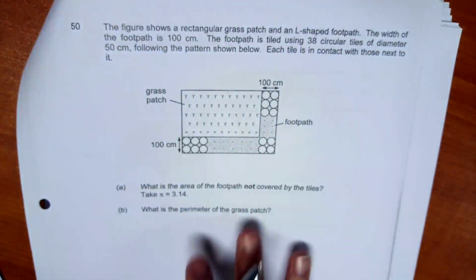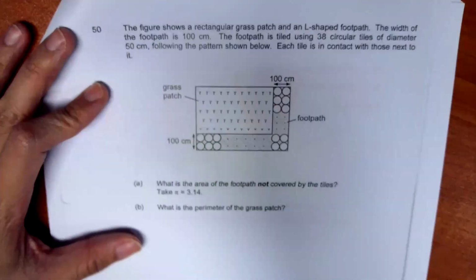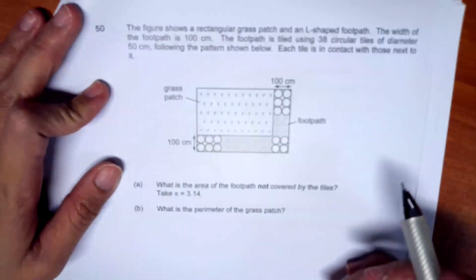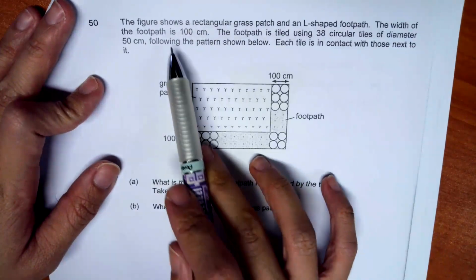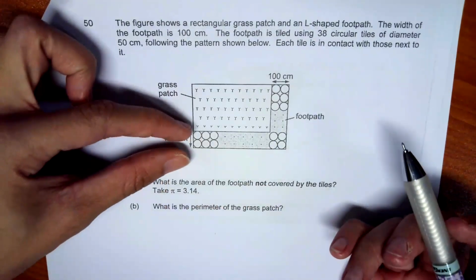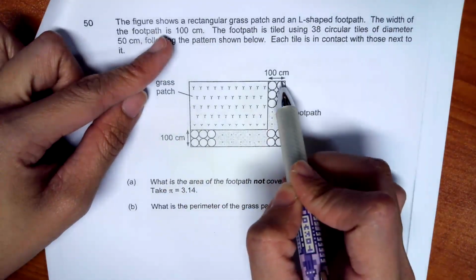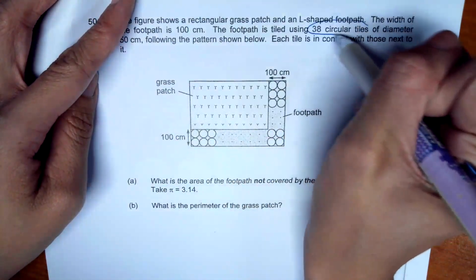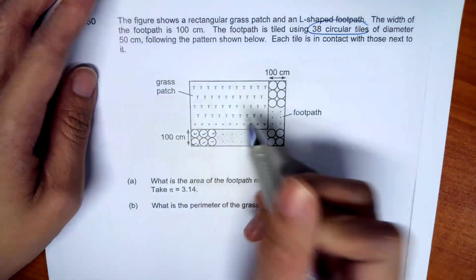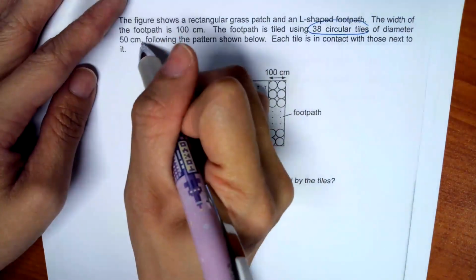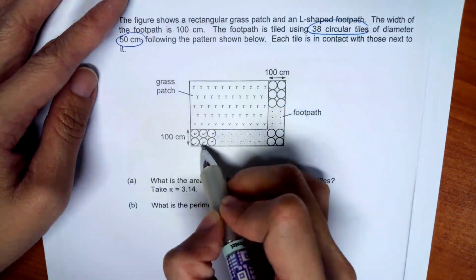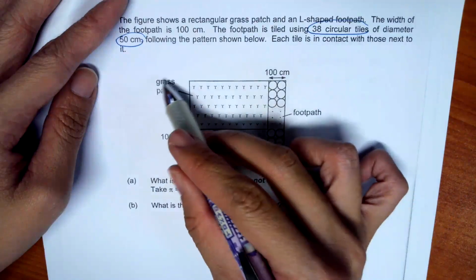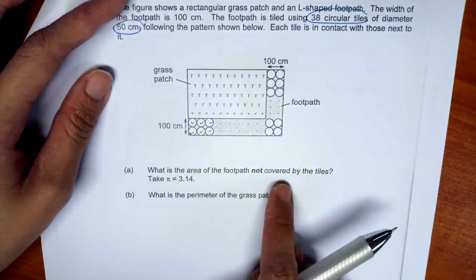All right, boys and girls, for question 50, right? It looks a bit confusing, but actually it isn't as difficult as what you think. Now you will see that the width of the pathway is 100 cm, so there's 100 cm, and here this is 100 cm as well. The footpath is tiled using 38 circular tiles. So there are 38 of such circular equal tiles of 50 cm diameter, and they follow the pattern. So there are 2, 2, 2, 2, so on and so forth. Each tile is in contact with those next to it. What is the area of the footpath not covered by the tiles?